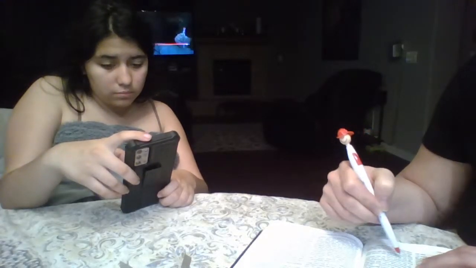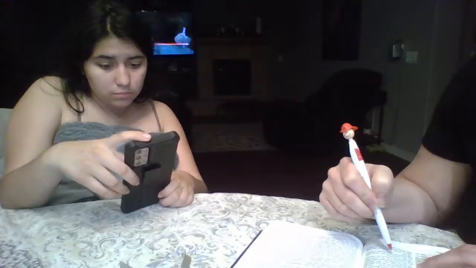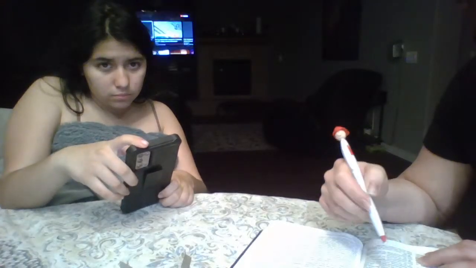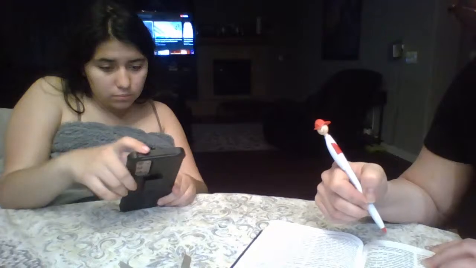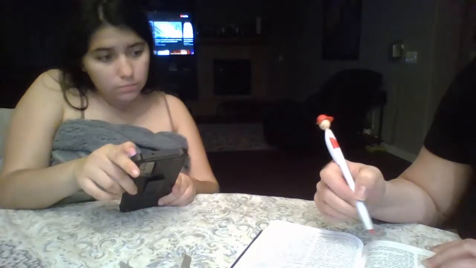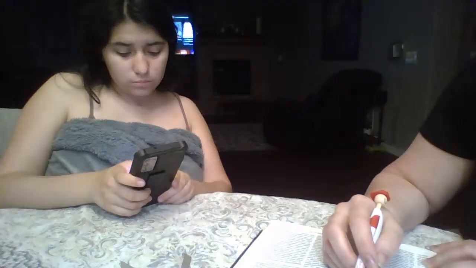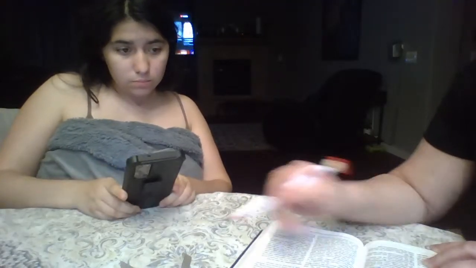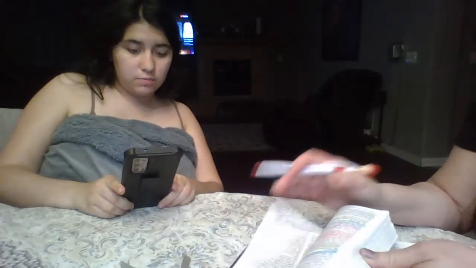He measured the north side, 500 rods by the measuring rod all around. He measured the south side, 500 rods by the measuring rod. He came around to the west side and measured 500 rods by the measuring rod. He measured it on the 4 sides. It had a wall all around, 500 cubits long and 500 wide, to separate the holy areas from the common.